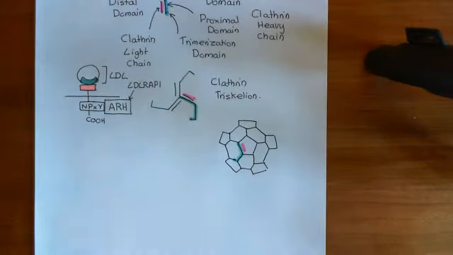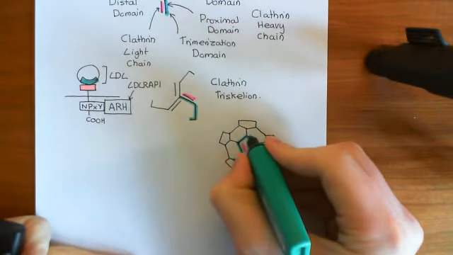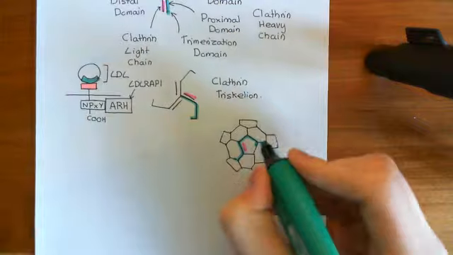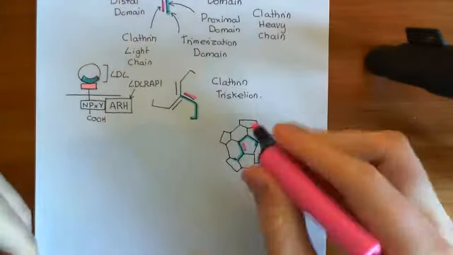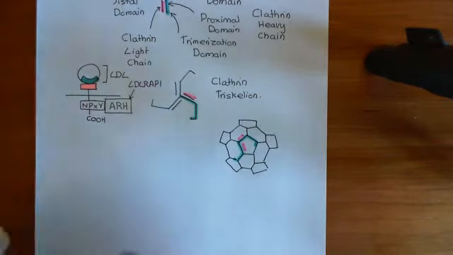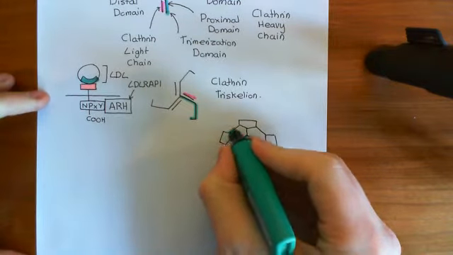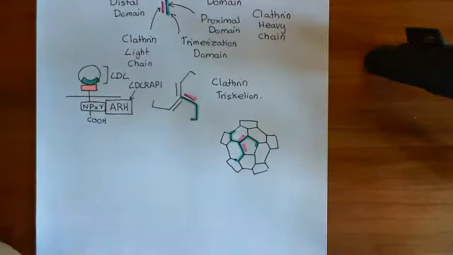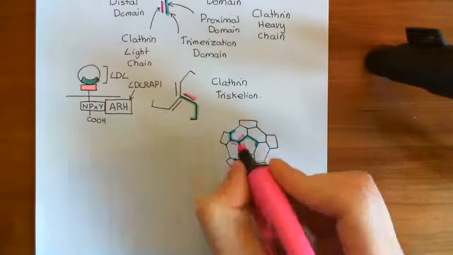Okay, then we'll have the rest of the triskelion, so let's now draw the rest of the triskelion. So here's another one of these clathrin heavy chains that's within this clathrin triskelion. It will also have a clathrin light chain associated with it. And then here is the final clathrin molecule within the clathrin triskelion there. And again, it will also have a light chain associated with it here.